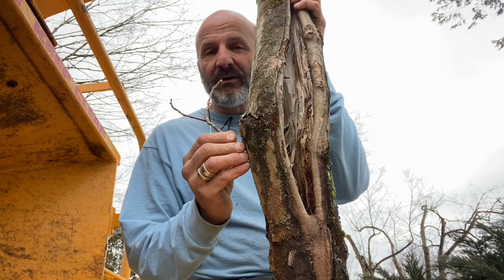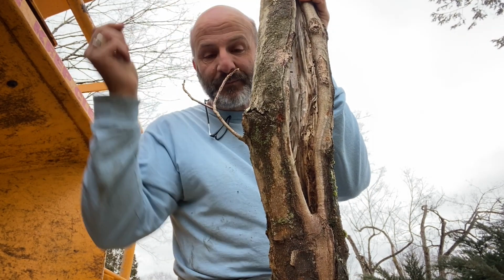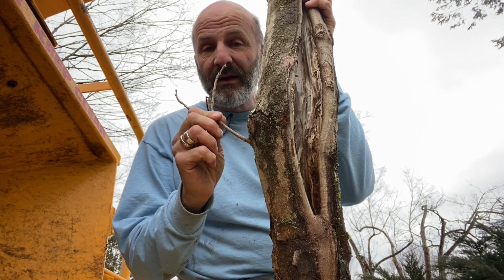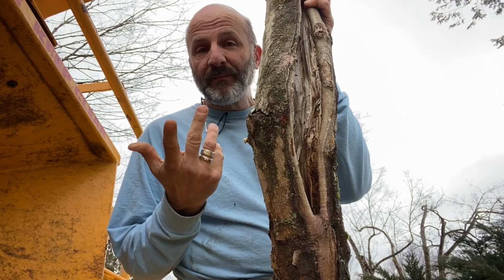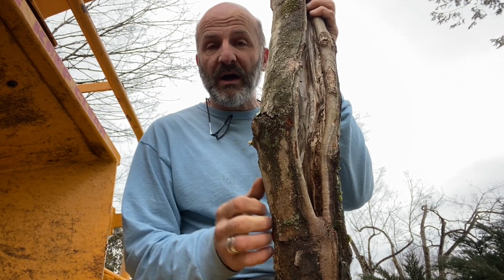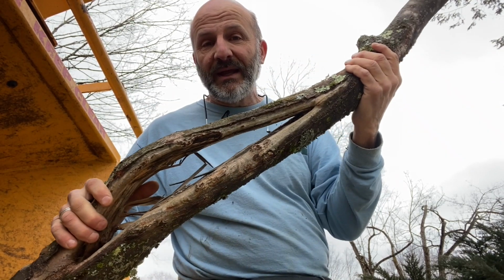If you saw any lateral branches below the canopy, they would be smaller and on their way out. And they would slough off, be pinched off, and pruned by the tree itself as it made its way up into the canopy where the food is.